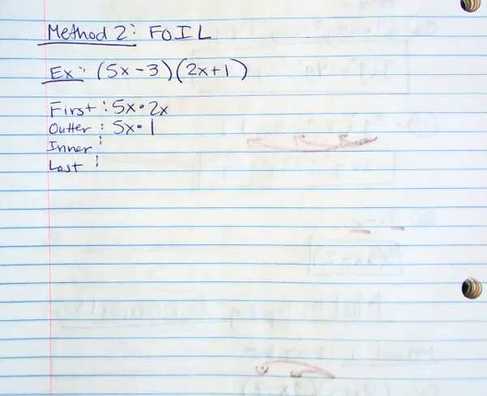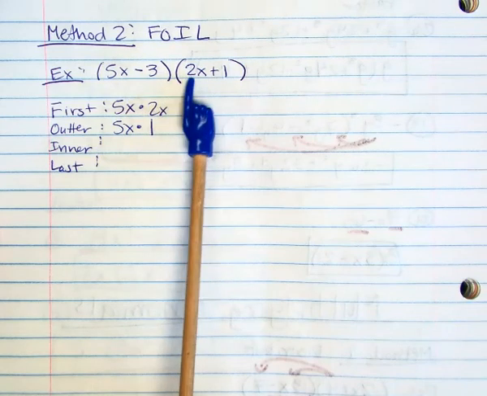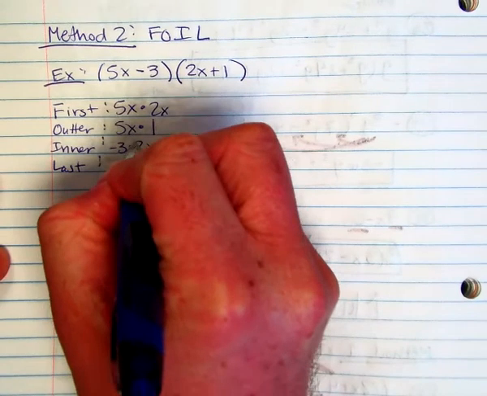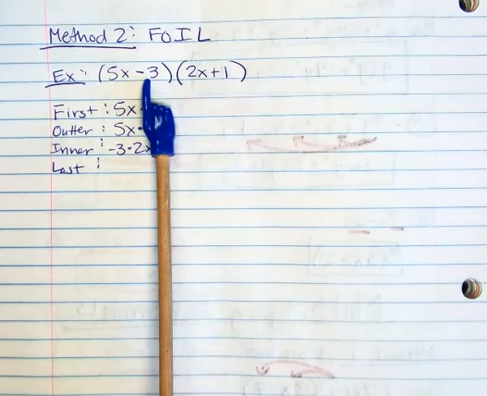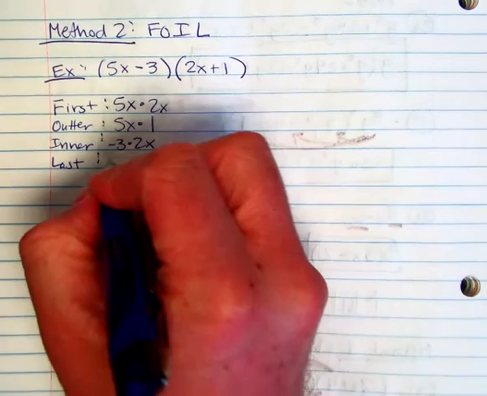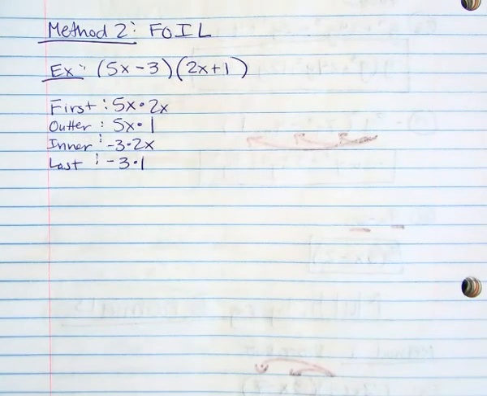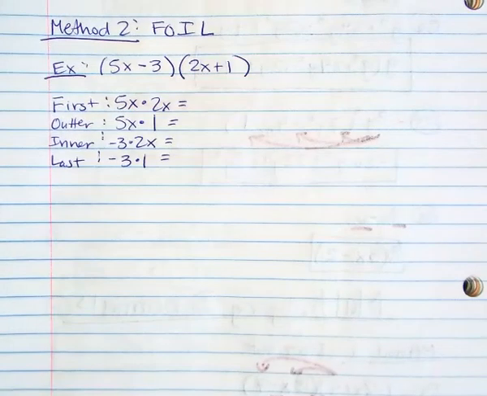Inner would be the opposite of that. The pieces that are right in the very middle, the inside piece of each of them, the closest together, -3 and 2x. And then last should make sense. It's the last term in each one of them. So -3 times 1. You will not need to write all of this down every time you use this method. But for this example, I would like you to. So what we do then, now that it's organized, is we go ahead and multiply them.